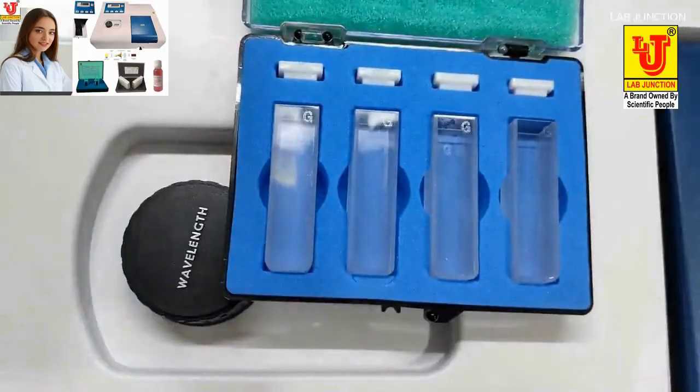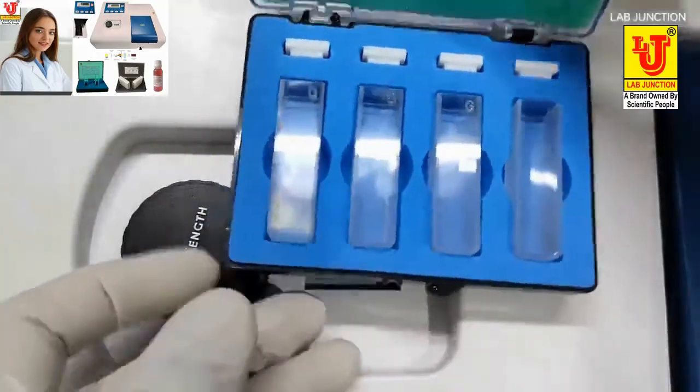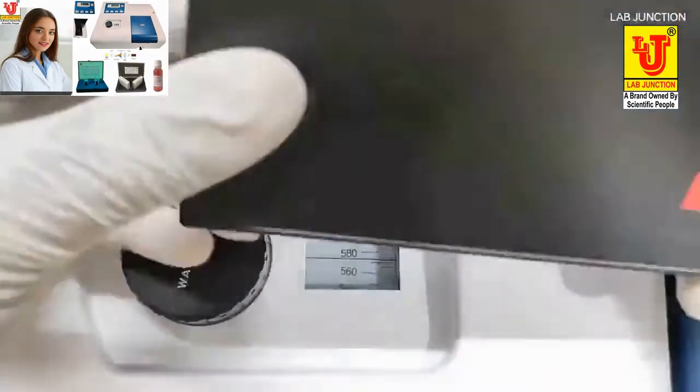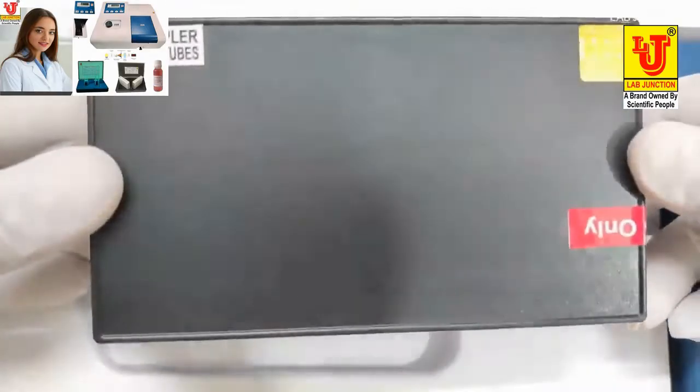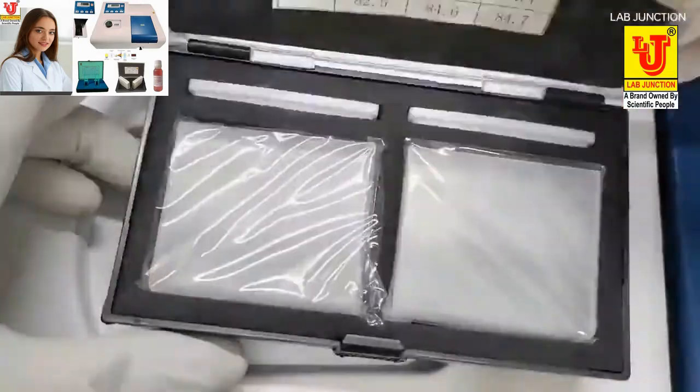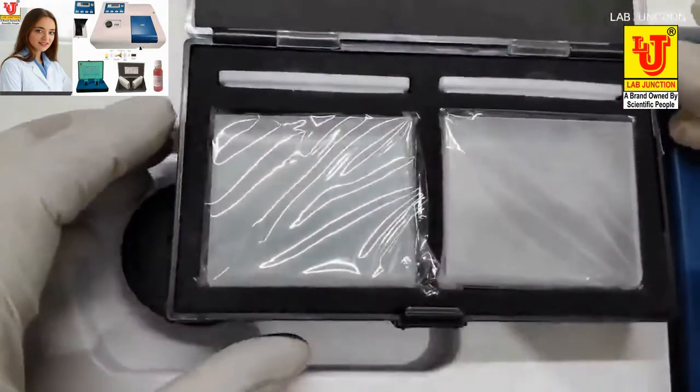These cuvettes have path length 10 mm. 10 mm, 4 glass cuvettes.